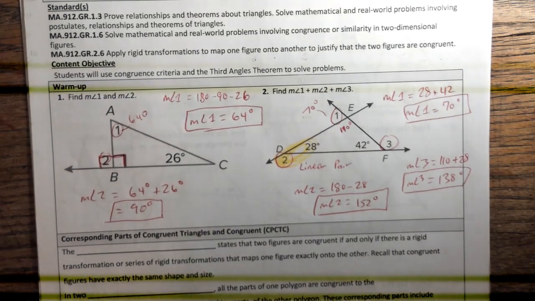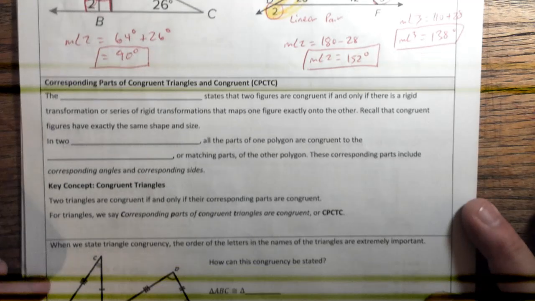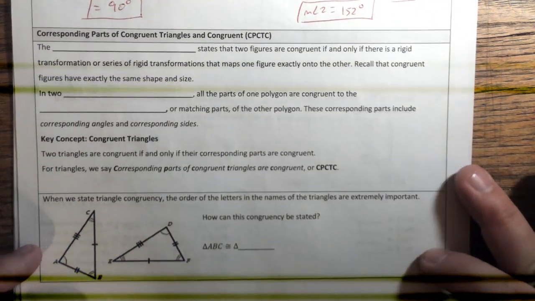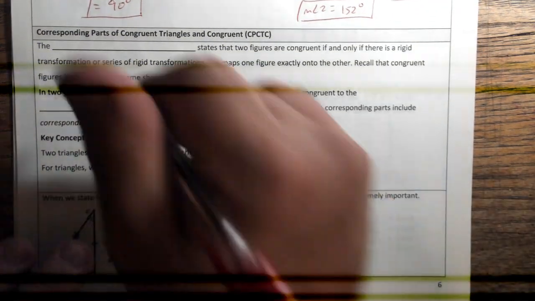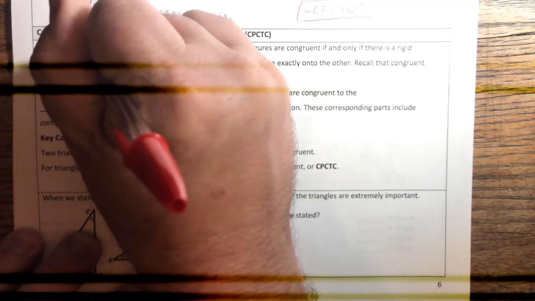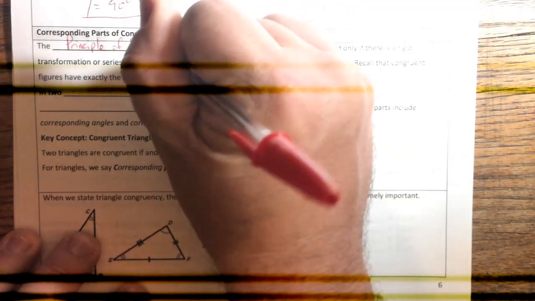Again, we're on page 6. We're going to scoot down, start talking about the congruent triangles. Give me 1 second. Write the vocabulary in here.